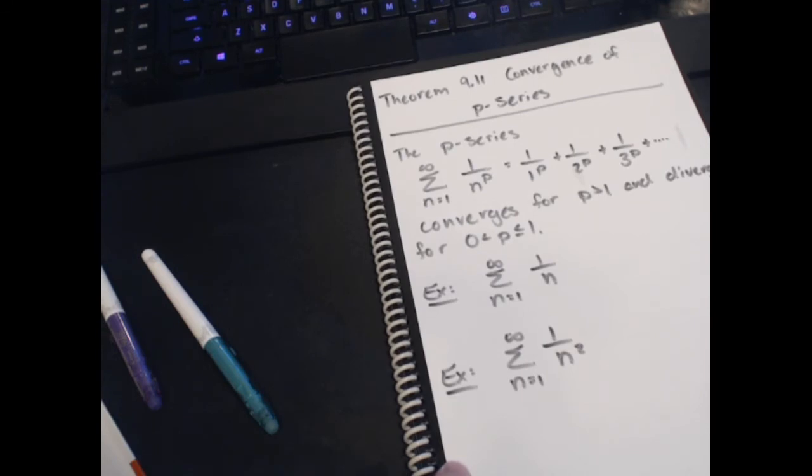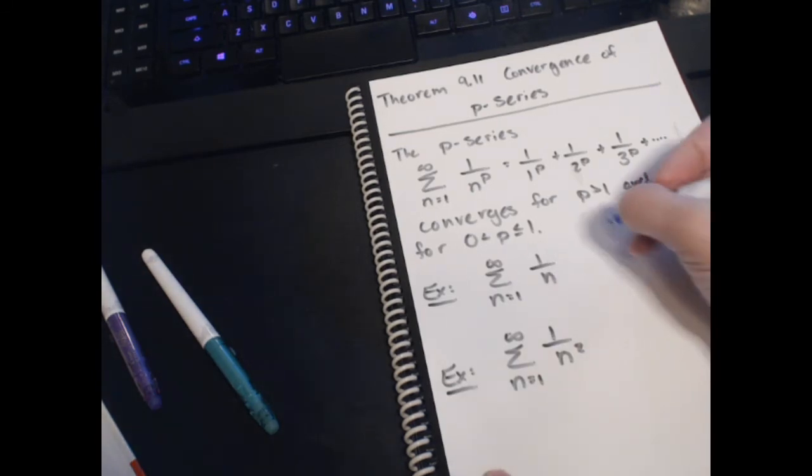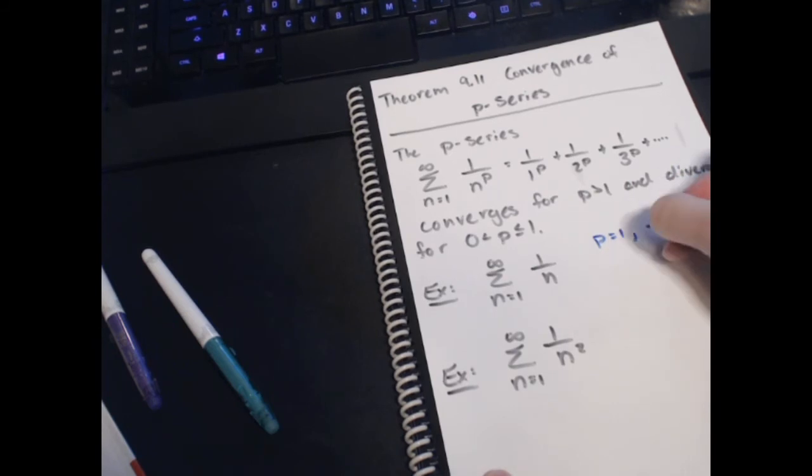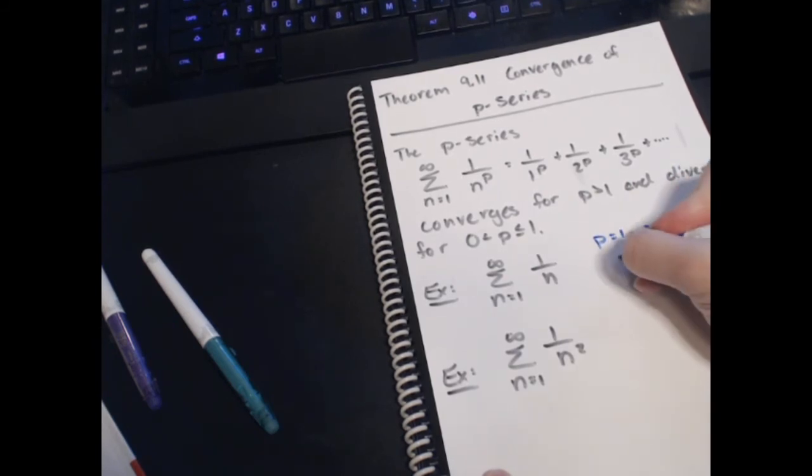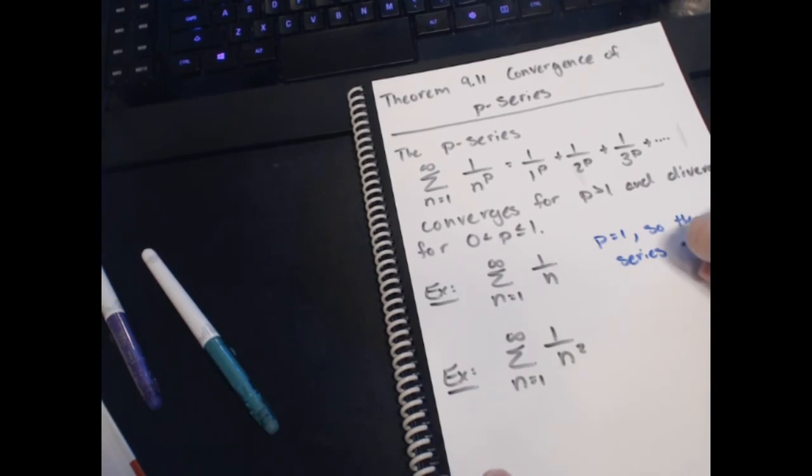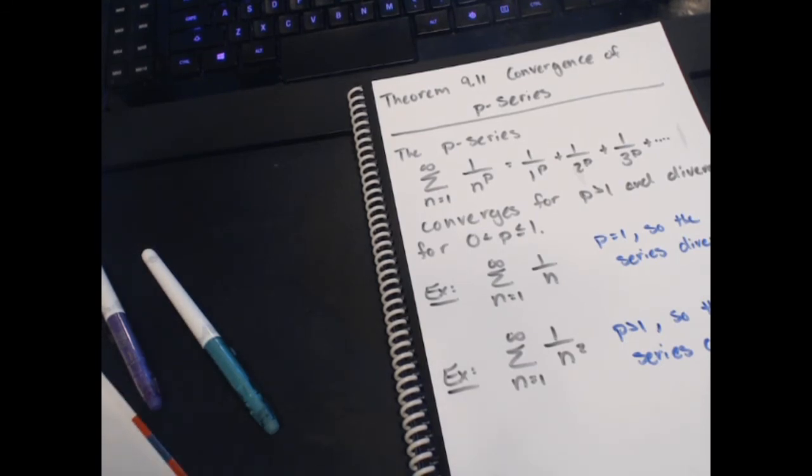You could look at this several different ways, but really you're just looking at the power that's being applied. Here, p equals 1, so the series diverges. Here, p is greater than 1, so the series converges. Isn't that n squared? Yes, it is.